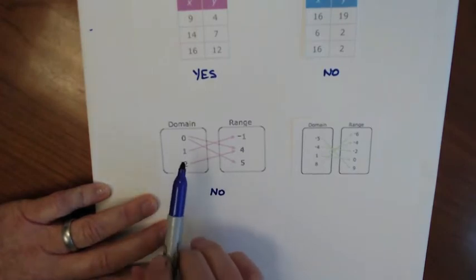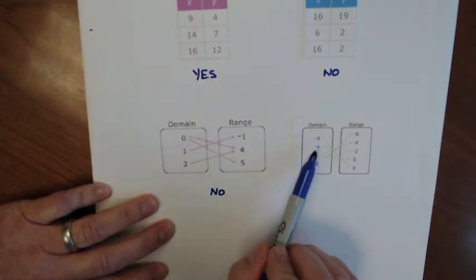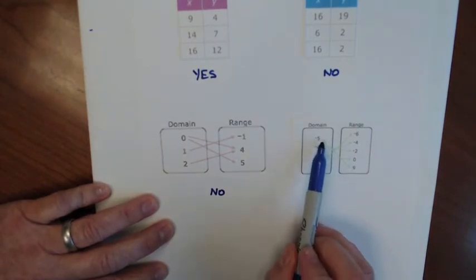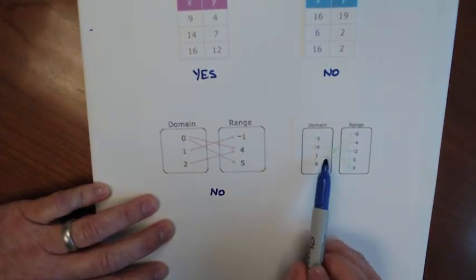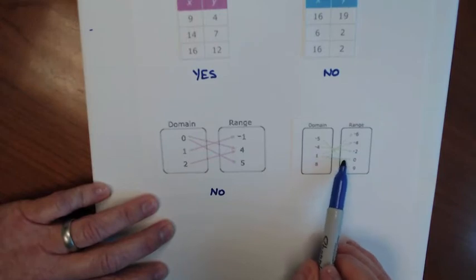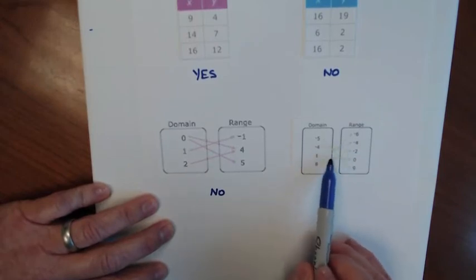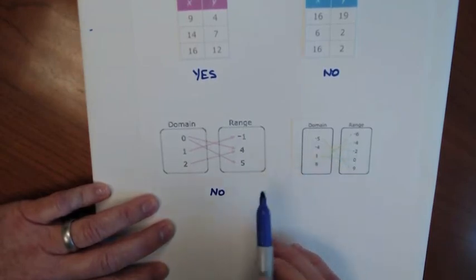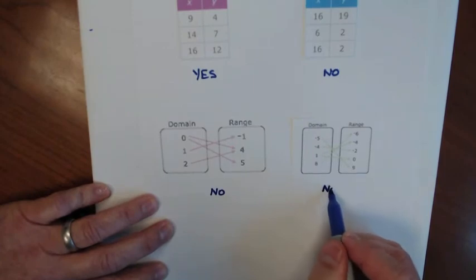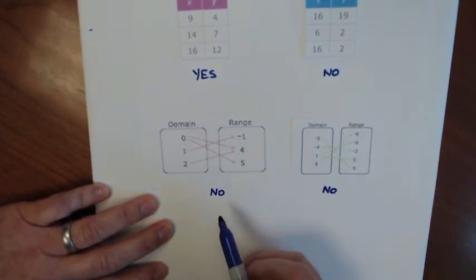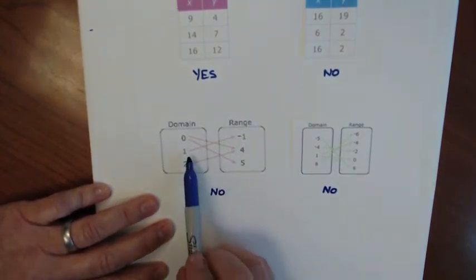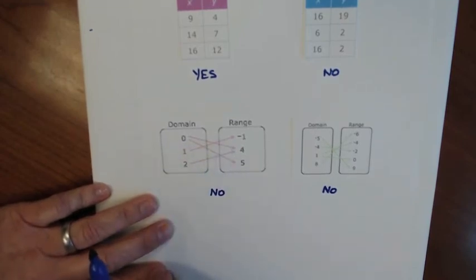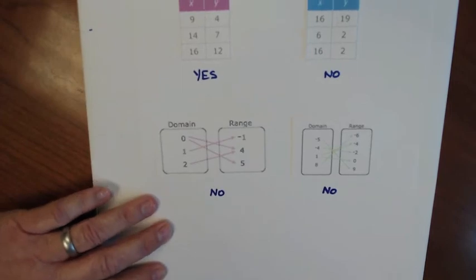When you're looking at a mapping, there should be one arrow coming out of each one of these numbers in the domain, like this one. There's only one arrow from that one, one arrow from that one. Wait a minute, I've got 2 arrows coming from this one right here. I've got this one trying to be assigned to -4 and to 0. So this one is not a function. For it to be a function, I only need one arrow coming out of each one of the domain when it's listed as a mapping.